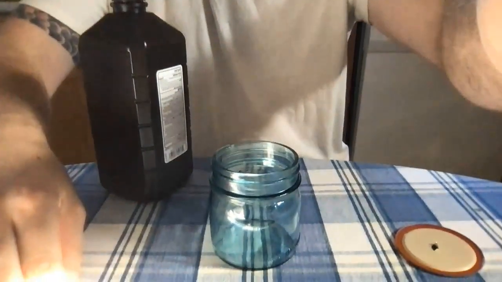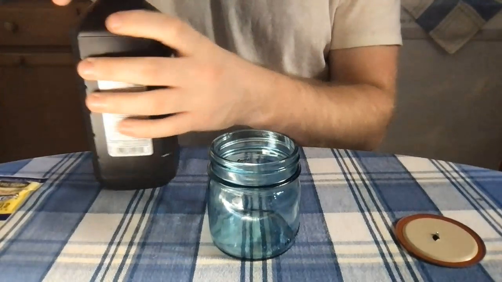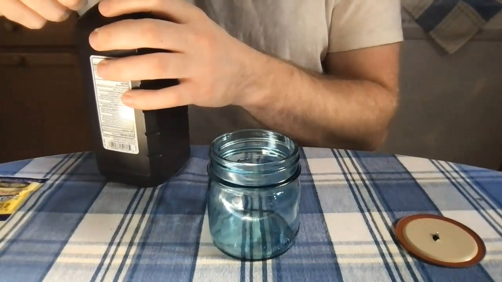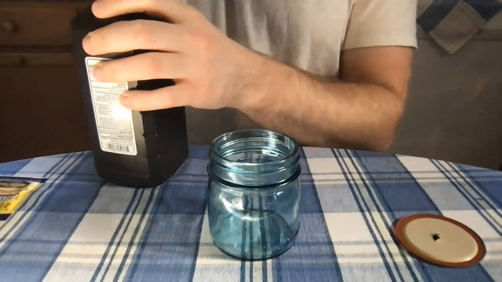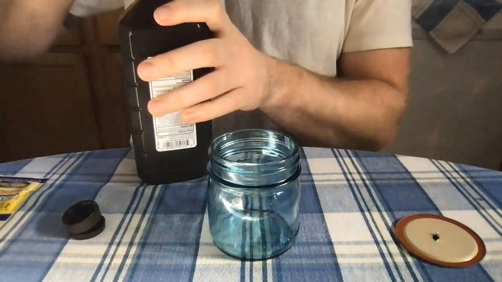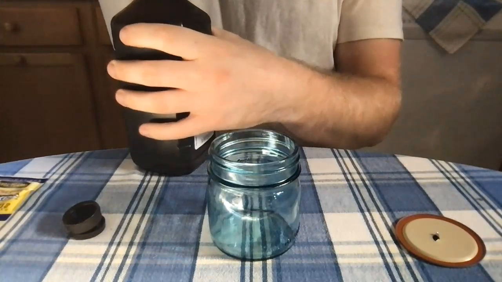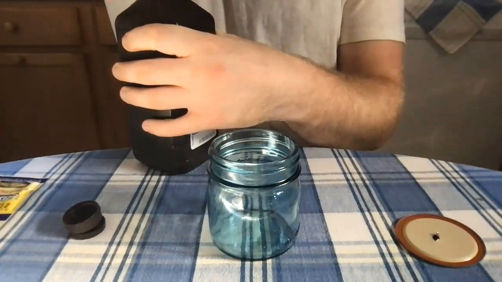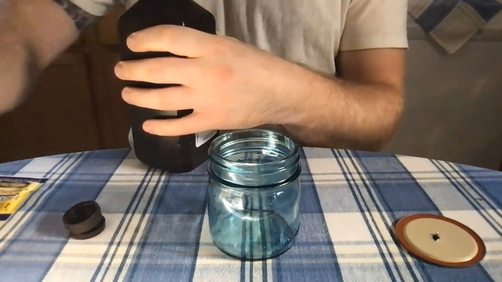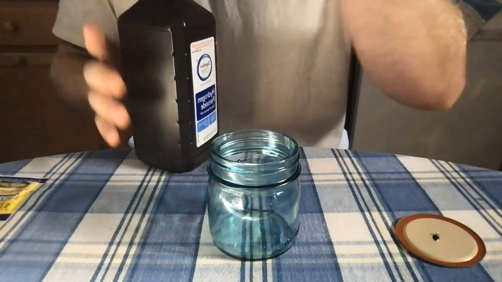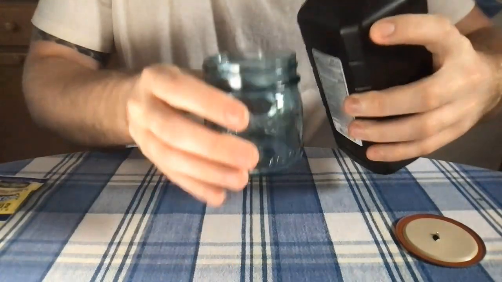I'll just put this a little bit lower here so you can see what I'm doing. I need to put the lid on. We'll just fill this sucker up.